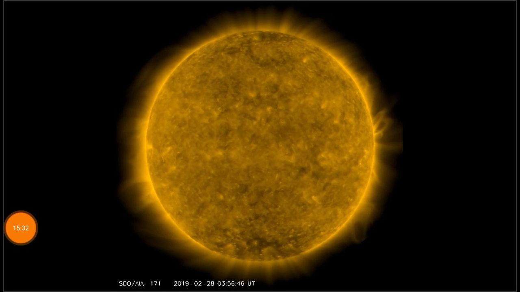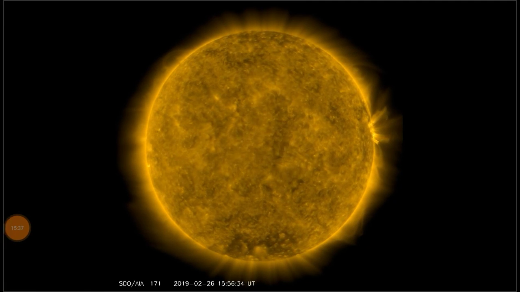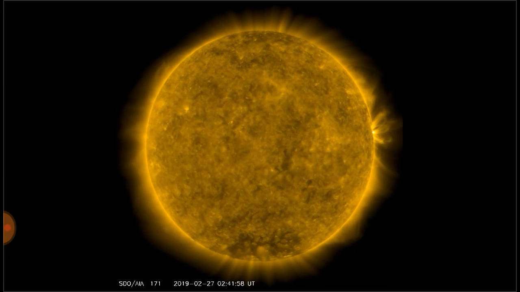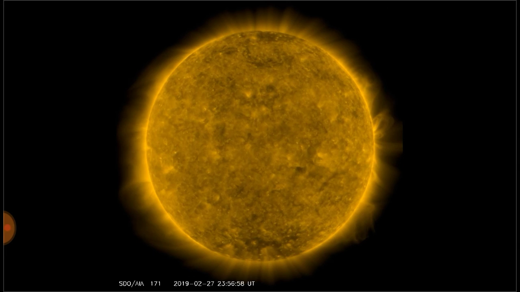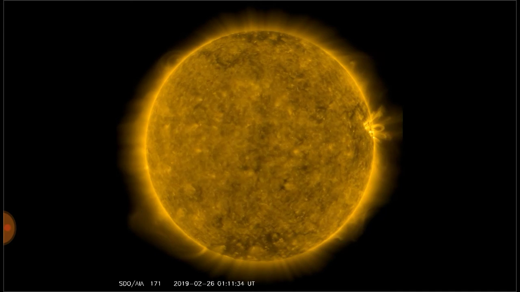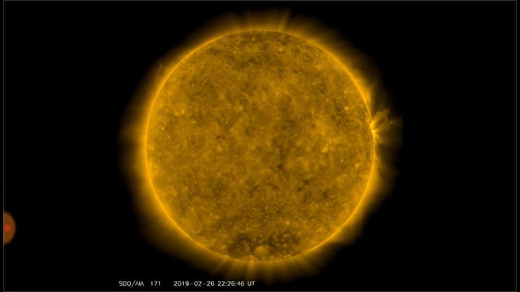And how about a nice view of the sun at 171 angstroms? Something bright and magnetically charming. Something not characterized by pathetically written software or pathetically done science.